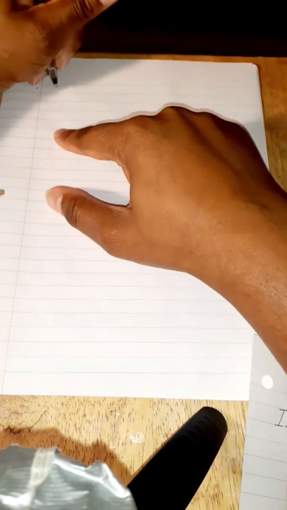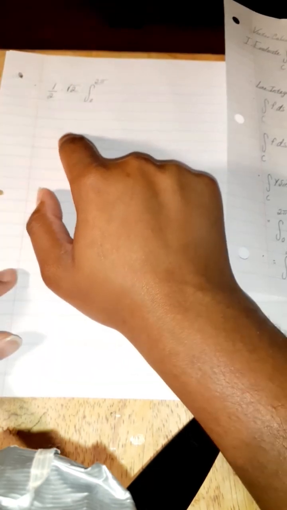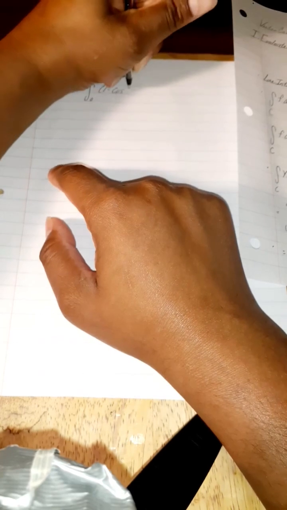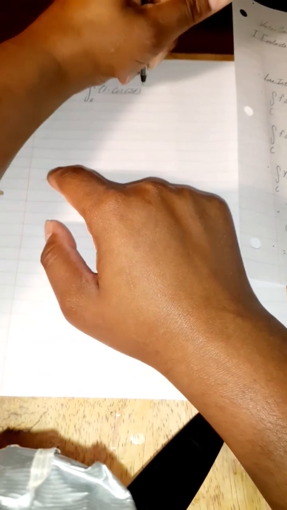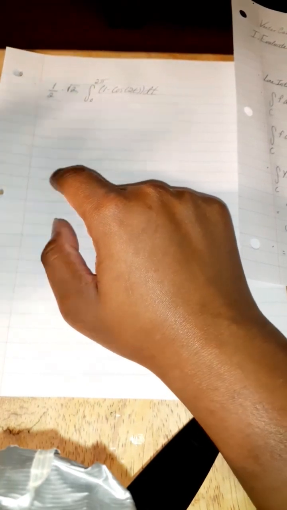Okay, so I'm going to pull out the 1/2, and I'm going to pull out the square root of 2. I'm going to have to keep looking back because I need to be able to see what we got. And then the integral is going to be from 0 to 2 pi, of course. And we need to evaluate 1 minus cosine of 2t dt. So again, nothing crazy going on here.